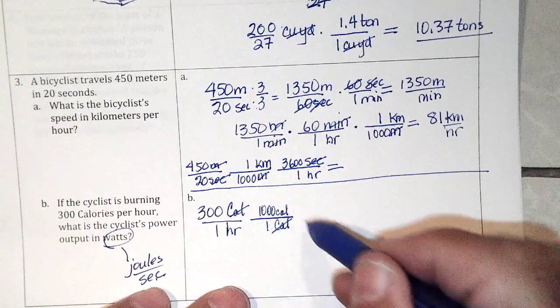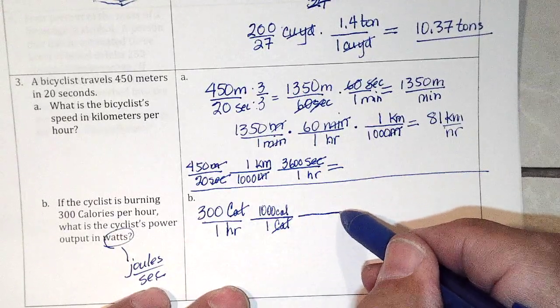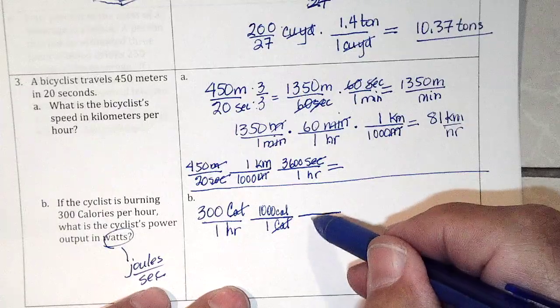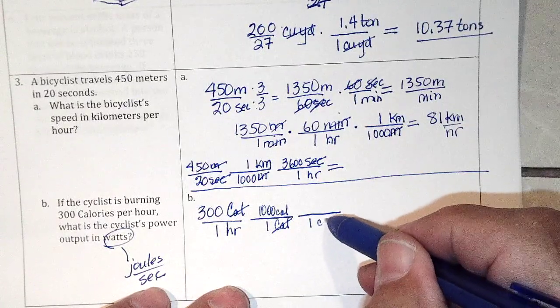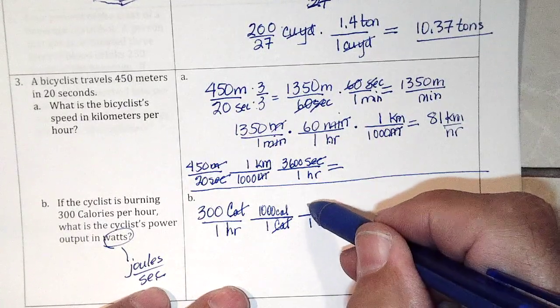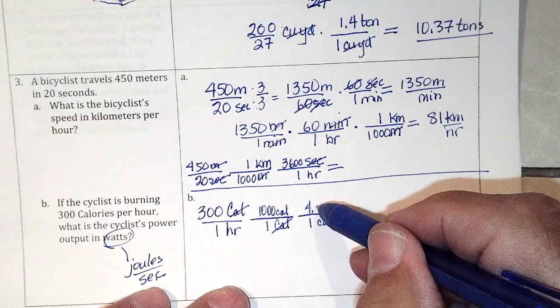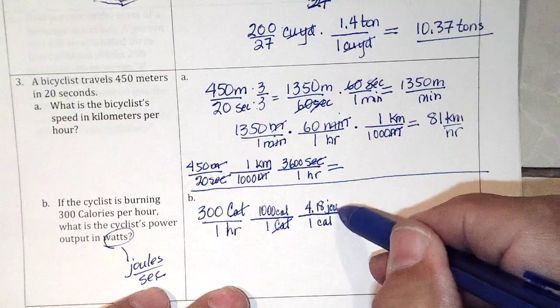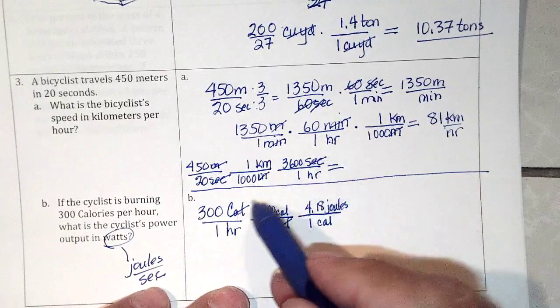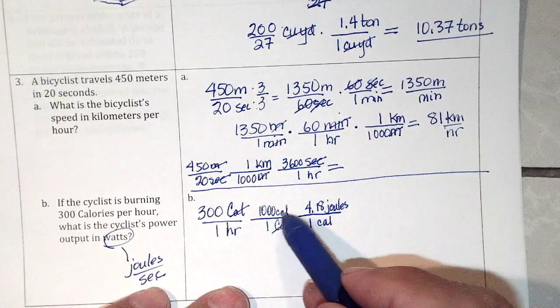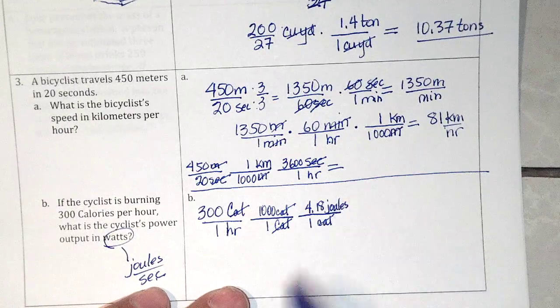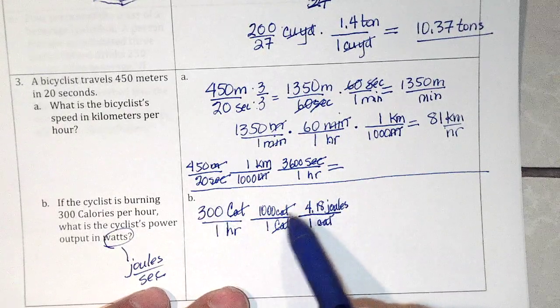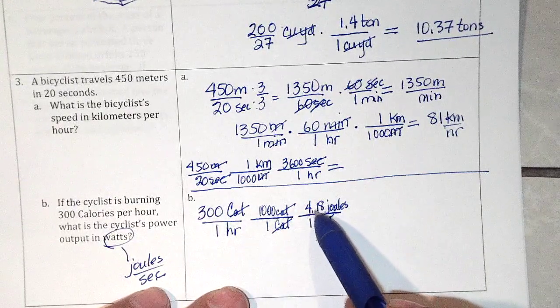Then we'd be in small calories, and then you can use a conversion for that. 1 small calorie is 4.2 or 4.18 joules. And that converts capital calories to joules. 300 times 1,000 times 4.18.